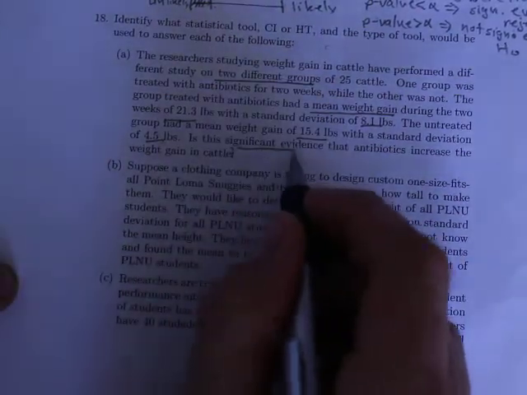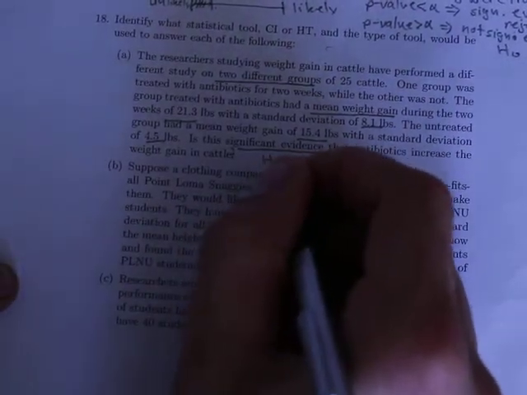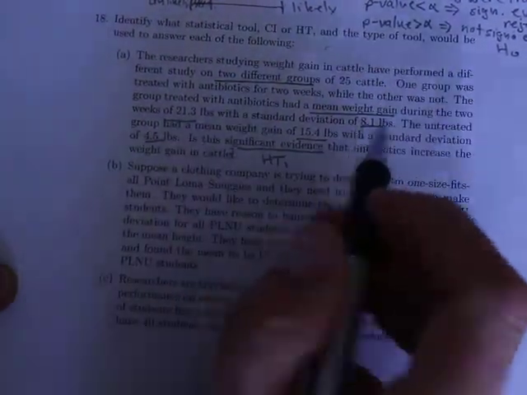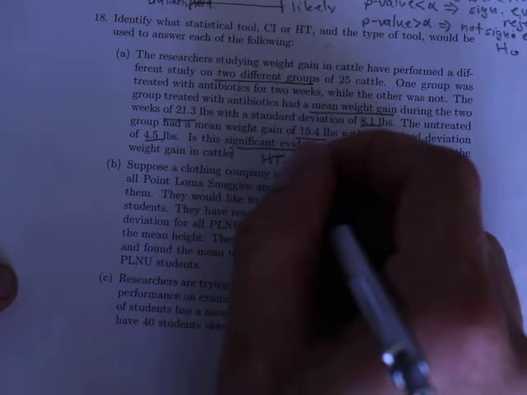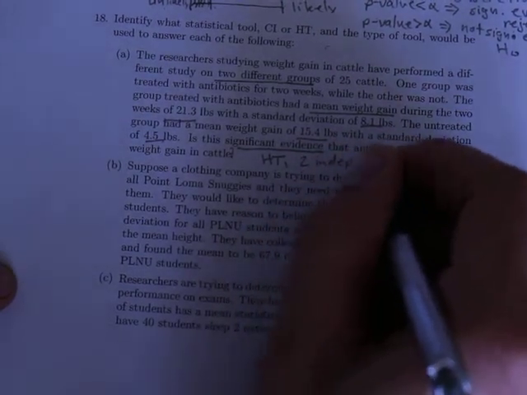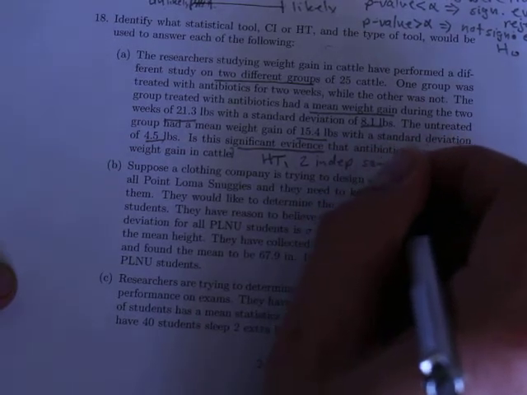Because it's asking for significant evidence, we are going to use a hypothesis test. There are two separate sample means, so it is for two independent sample means.